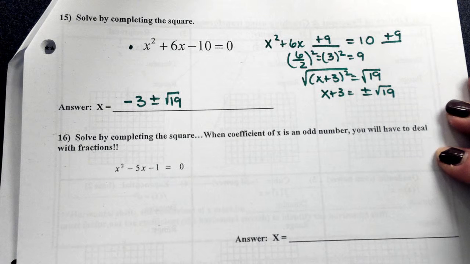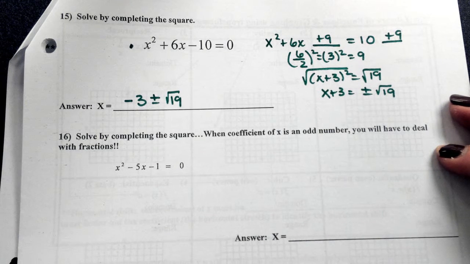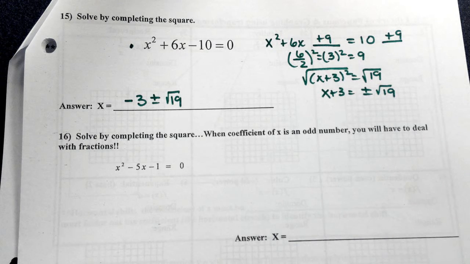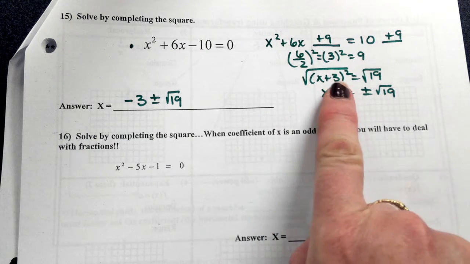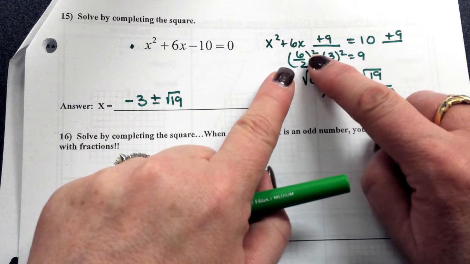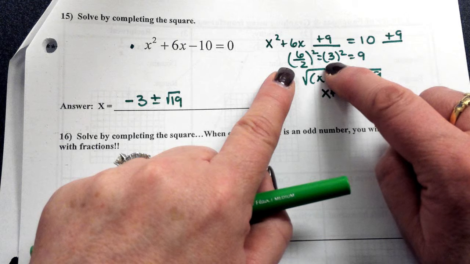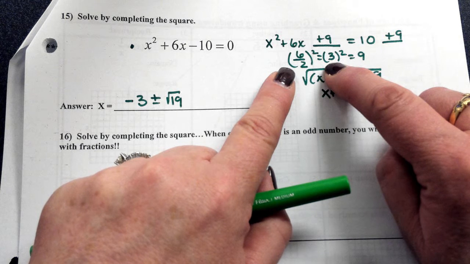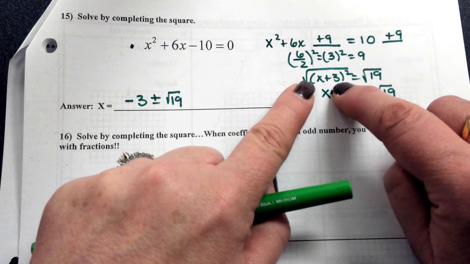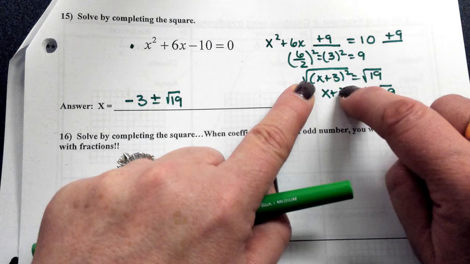All right, now, before we do the last one, I want you to pick up on something. So go back to number 15 for a minute. Go back to the step where I asked you to take 6 and divide it by 2. We all got 3. Correct? When we end up factoring this as a binomial to the second power, what number went inside the parentheses with x? Notice it was the same number I ended up squaring.